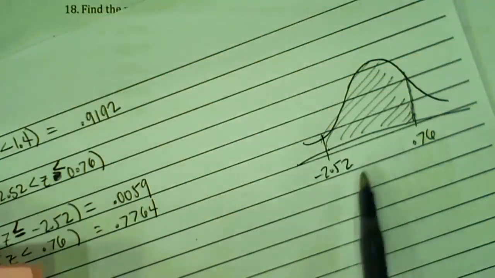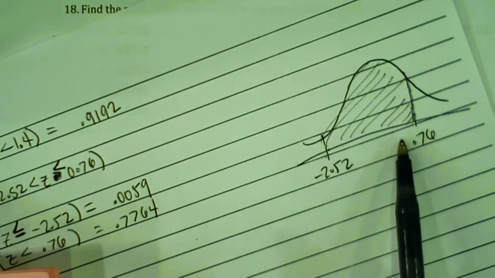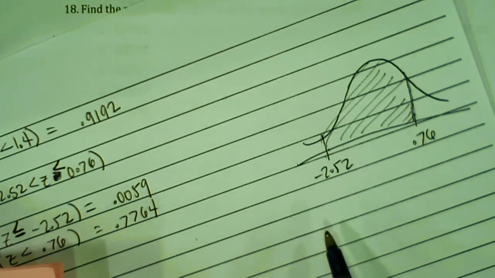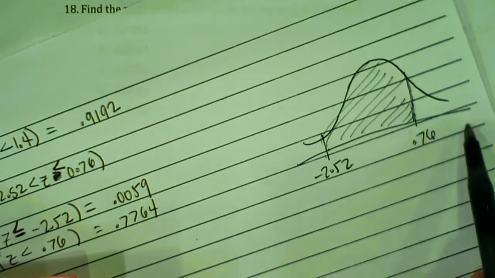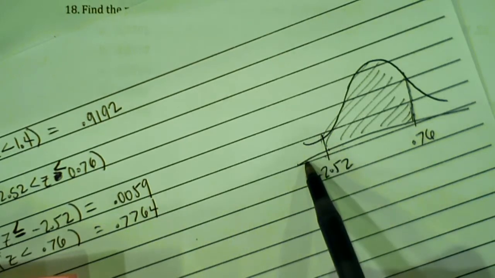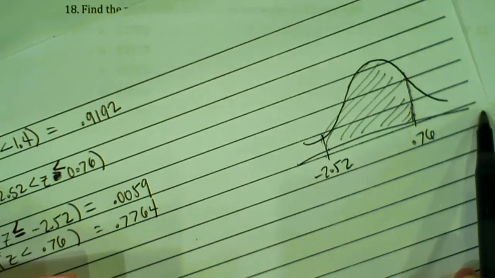So if we're only trying to find from here to here, how would we do that? Someone said subtract. So what would we subtract? 1 minus 0.0059? If you do that, you would be doing the entire thing minus this, so you would be getting from here all the way this way.